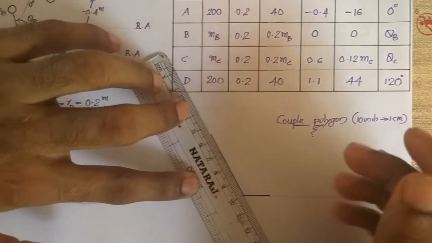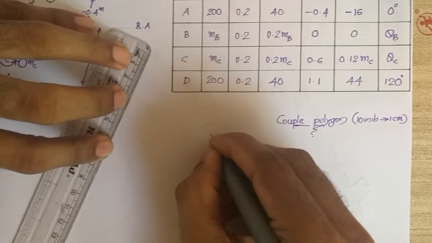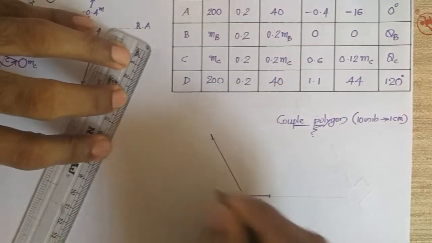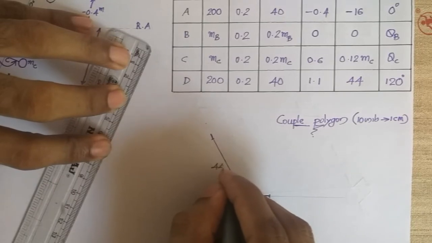So this will be the end of the next vector. This is the starting point, this is representing minus 16 and this is representing 44.